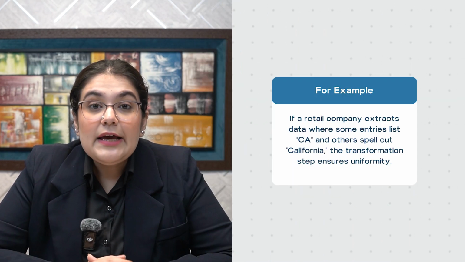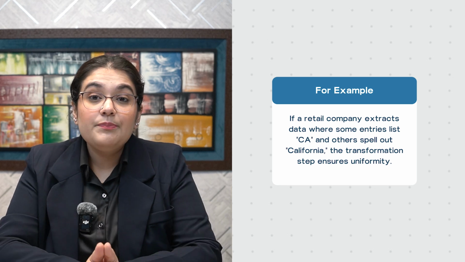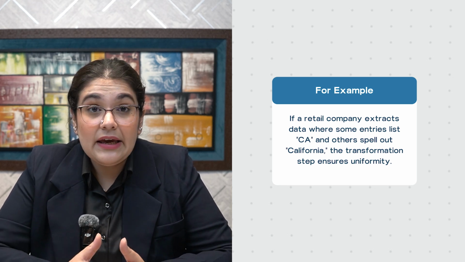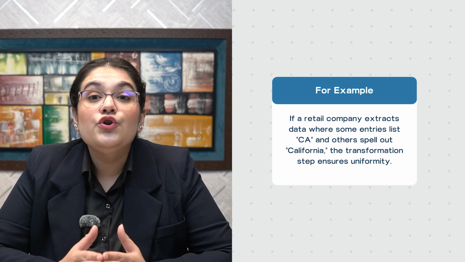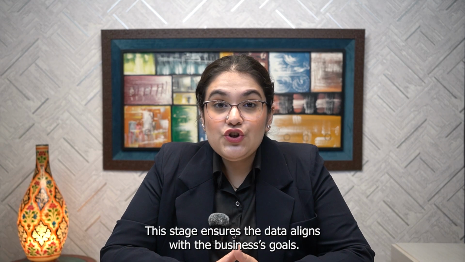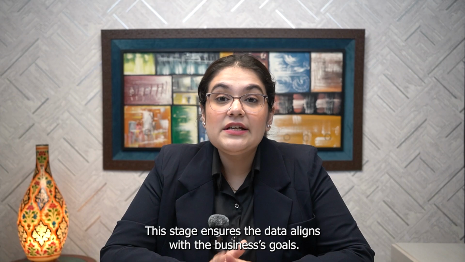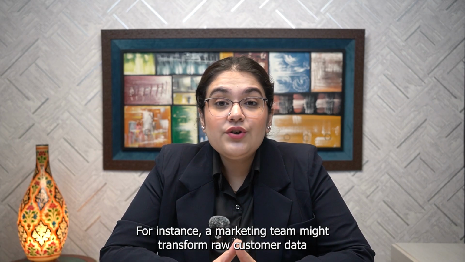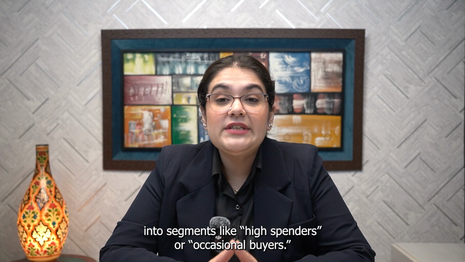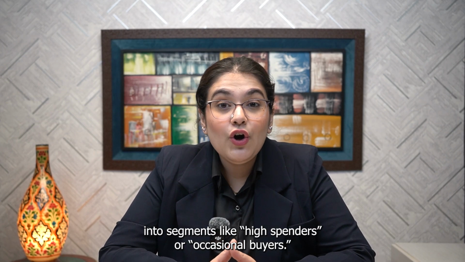For example, if a retail company extracts data where some entries list CA and others spell out California, the transformation step ensures uniformity. This stage ensures the data aligns with the business's goals. For instance, a marketing team might transform raw customer data into segments like high spenders or occasional buyers.